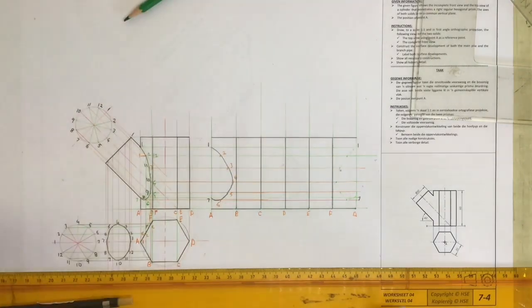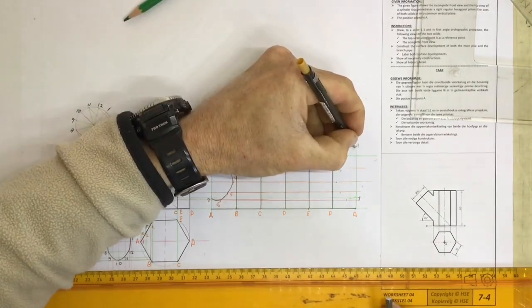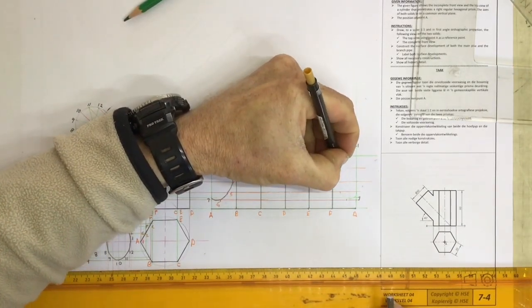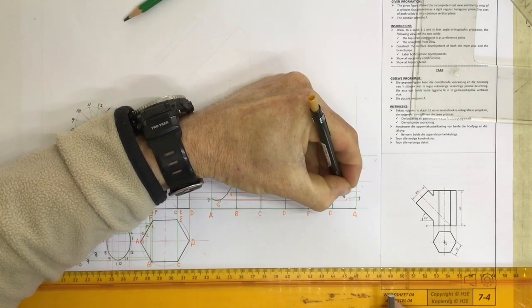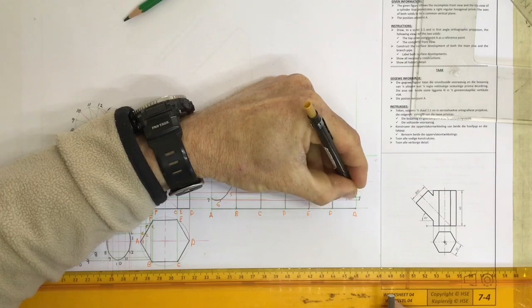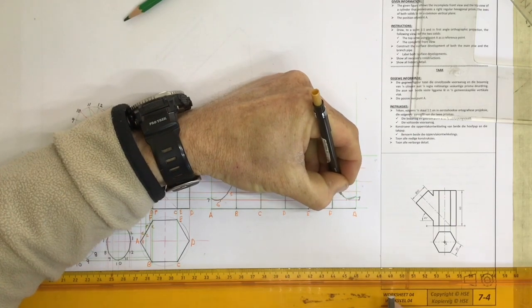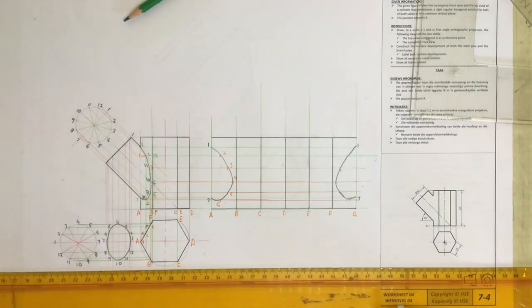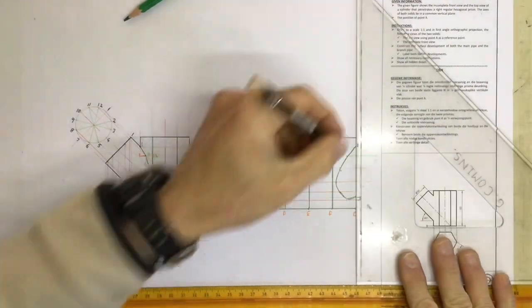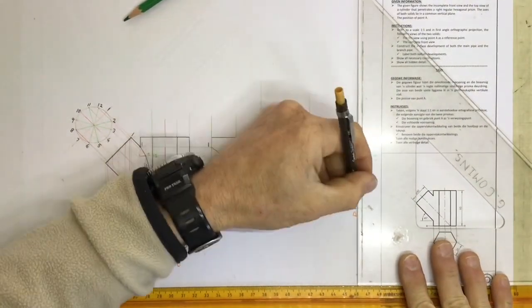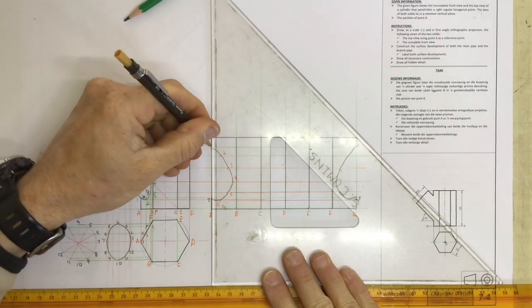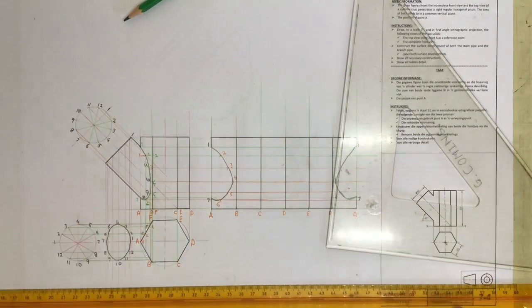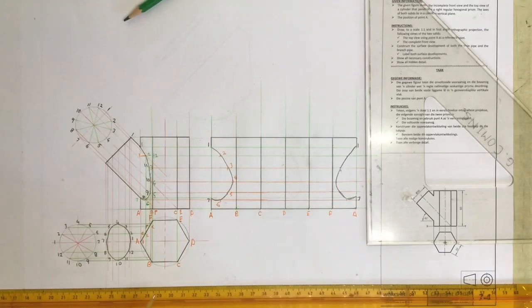Much easier to do it like that. There you go. Okay, that is that. Don't forget these little lines over here. You get marks for them, so don't forget to put that in, and that, and that. Also, remember to write development of the main pipe.